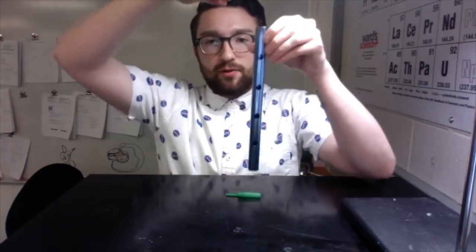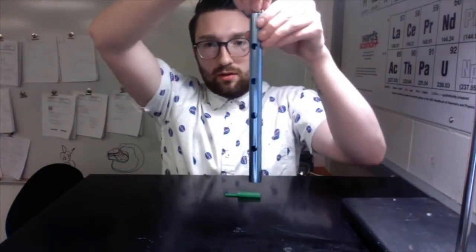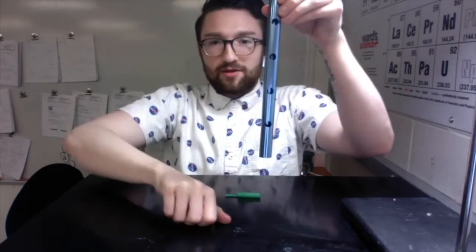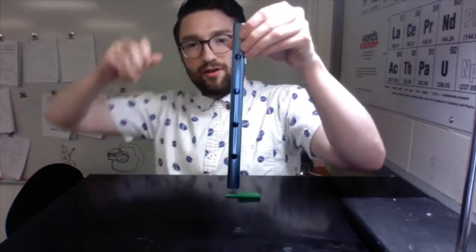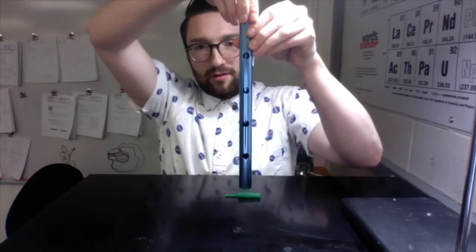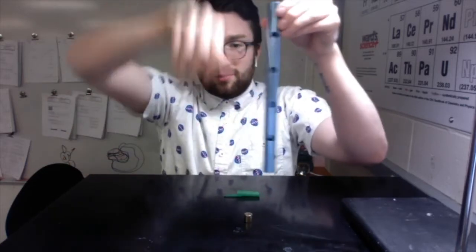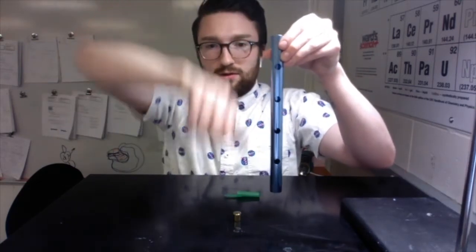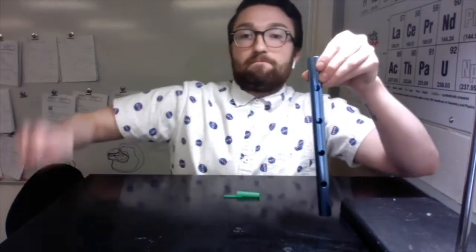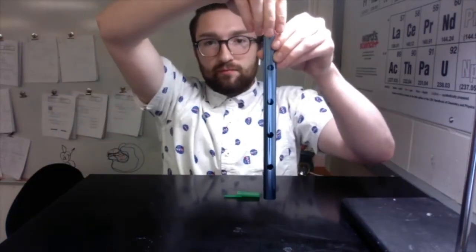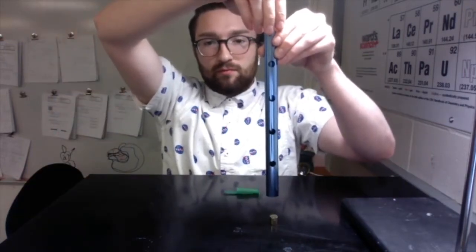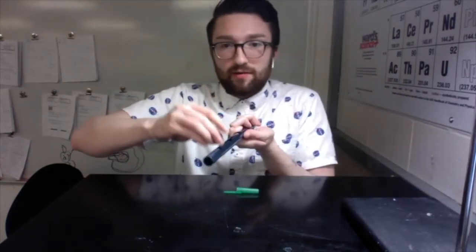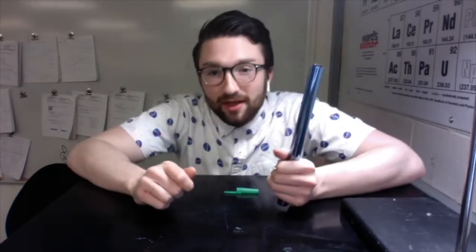However, when I drop it through, okay, there's no tricks here. No tricks at all. So again, side by side, if I drop it outside of the tube, and if I drop it in the tube. Now, it's not because it's sticking to it on the inside, right? That can't be what's happening. So what is happening here?